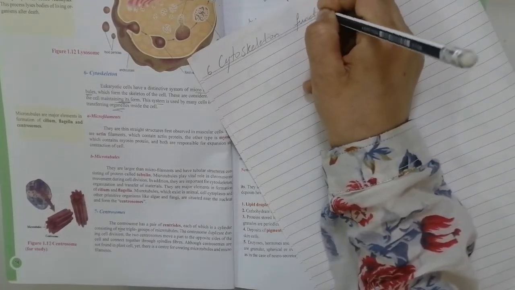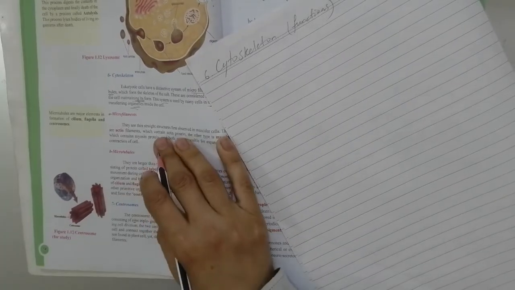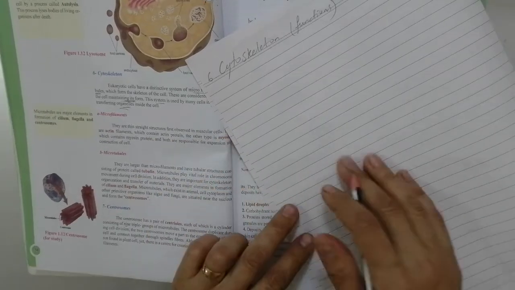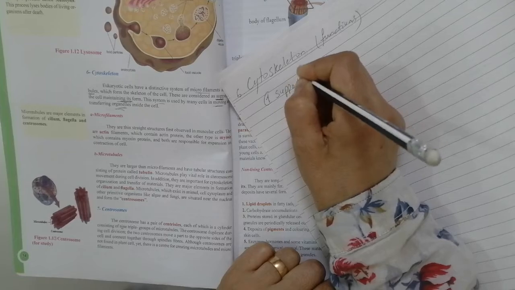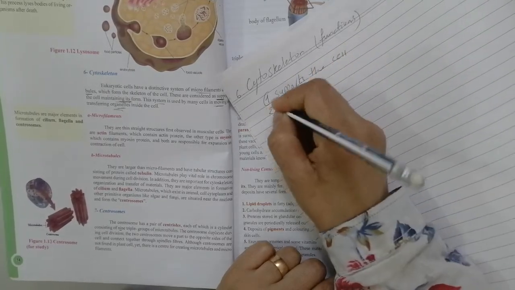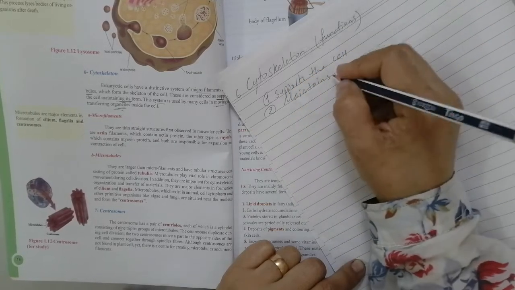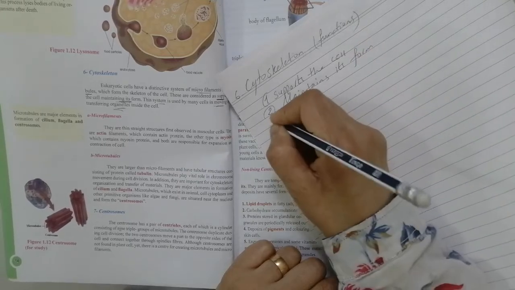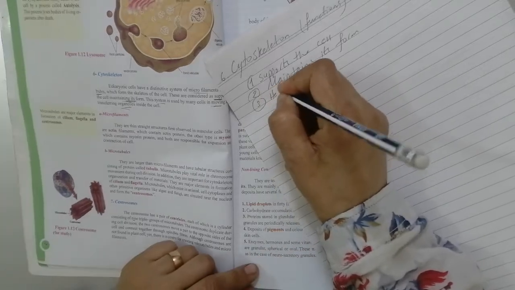The cytoskeleton has functions. What are the main functions of the cytoskeleton? It supports the cell. It maintains its form. And the third, it helps in moving.